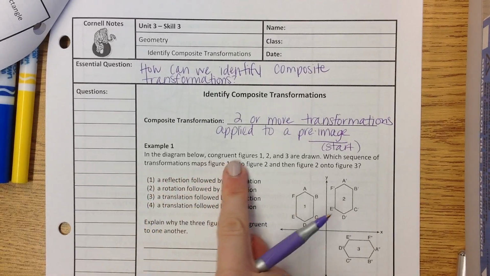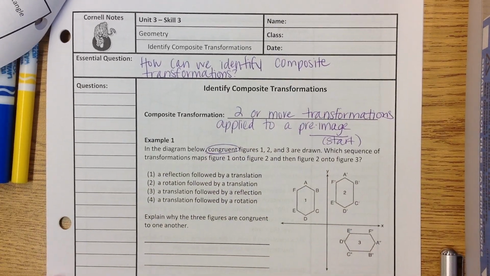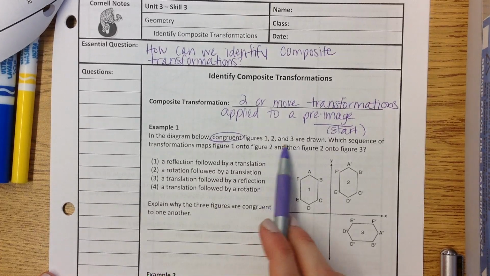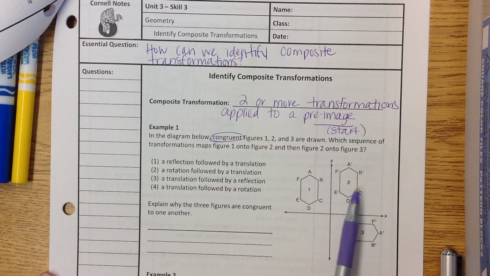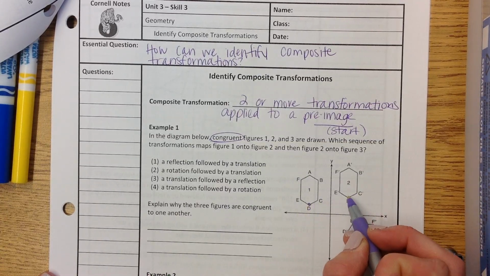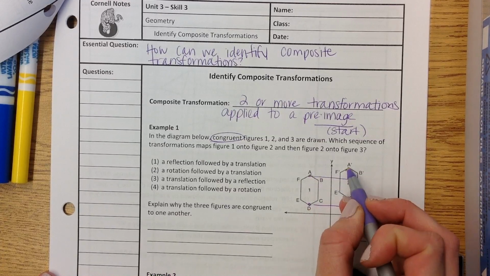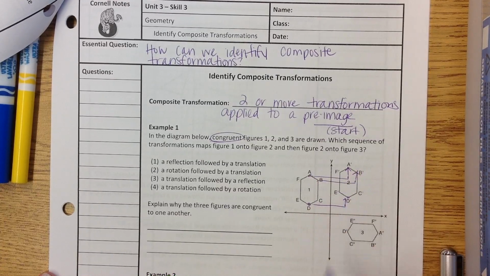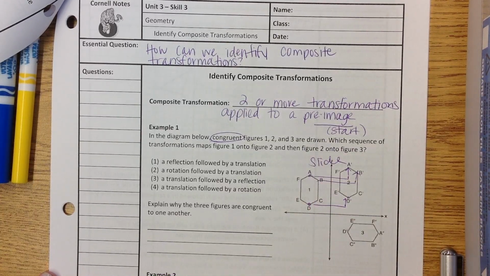So example 1 says, in the diagram below, congruent figures, so we already know that they should be the same size as one another. 1, 2, and 3 are drawn. Which sequence of transformations maps figure 1 onto 2 and then 2 onto 3? So I have to ask myself what's happening here. I'm taking point D to make it D prime, and I'm moving over and up. I'm taking point A, moving it over and up. I'm taking point B, over and up. So every time we are sliding, so remember that a slide means a translation. So I'm going to cross off choice 1 and 2.